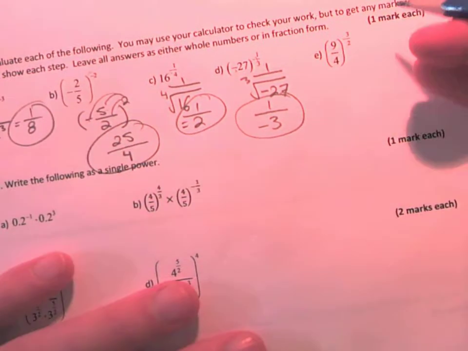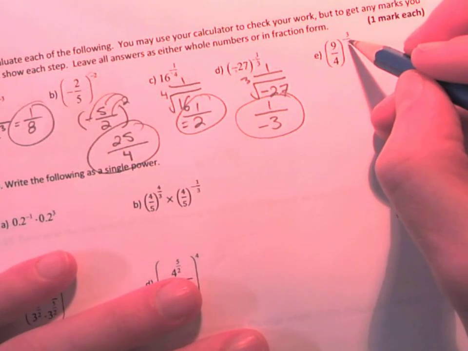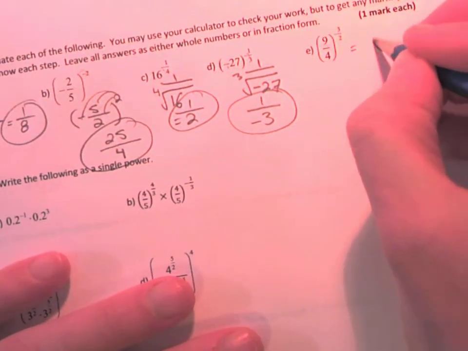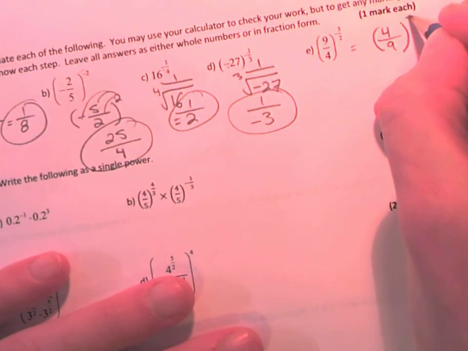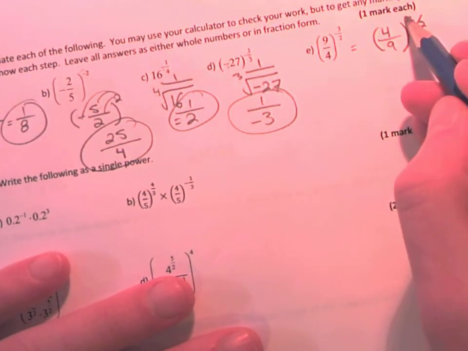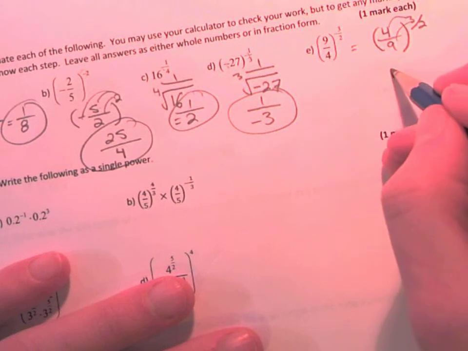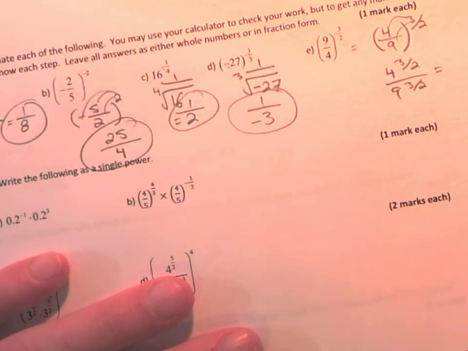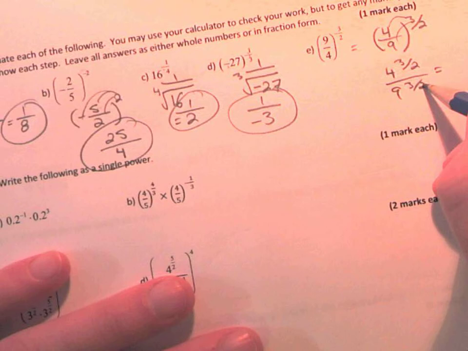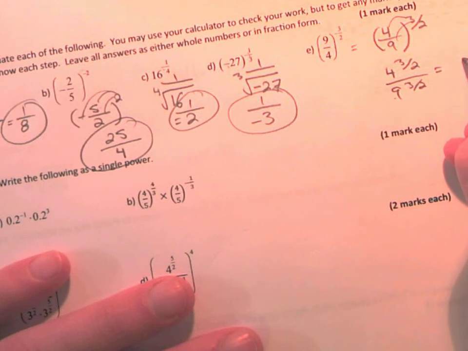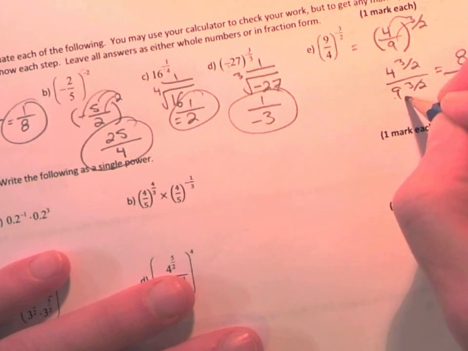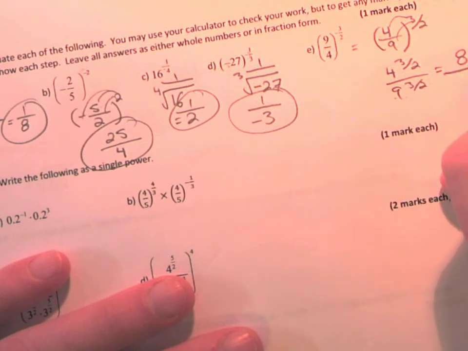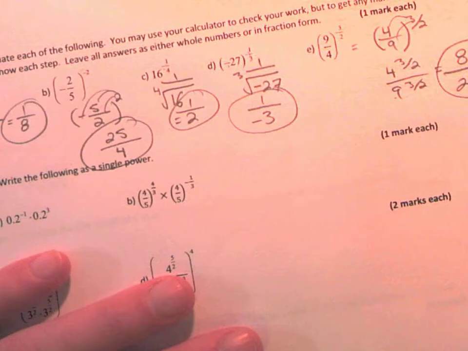All right. Here it's the negative 3 over 2. So let's change that to 4 over 9 to the positive 3 over 2. Bring that 3 over 2 on the inside, and we get 4 to the 3 over 2 over 9 to the 3 over 2. And then we can take the square root of both of these. So we'll get 2 to the power 3, which is 8, and we'll get 3 to the power 3, which is 27. Hopefully we could see that.